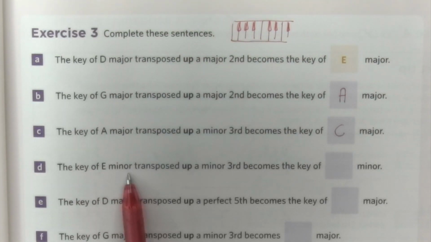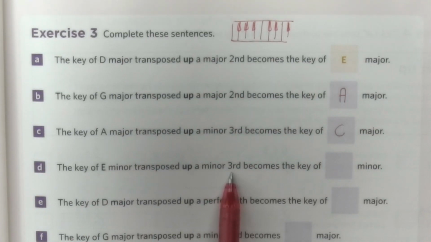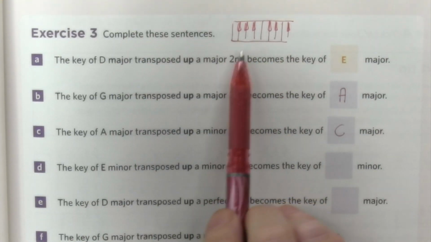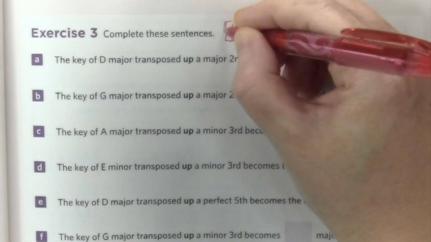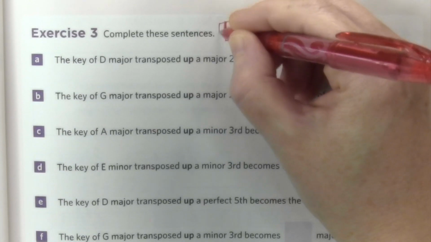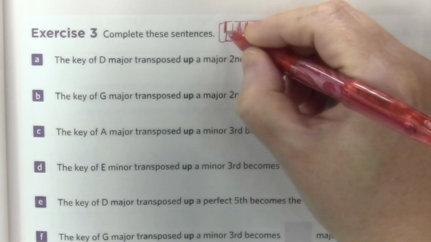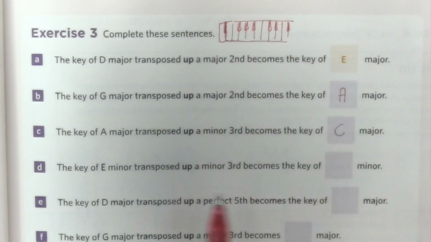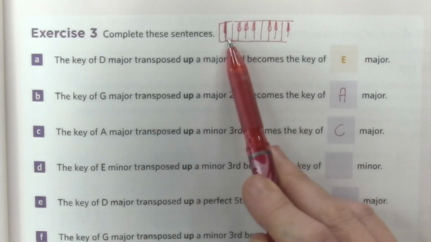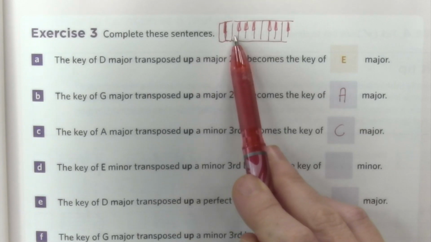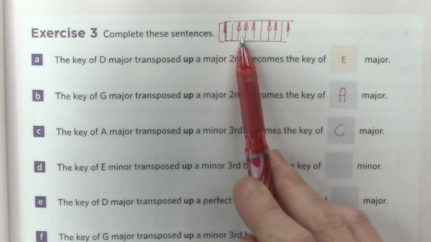E minor, a minor third higher, becomes, I think I need to add another one here. That's E. So E minor, a minor third up, 3 semitones, 1, 2, and 3, becomes G minor.